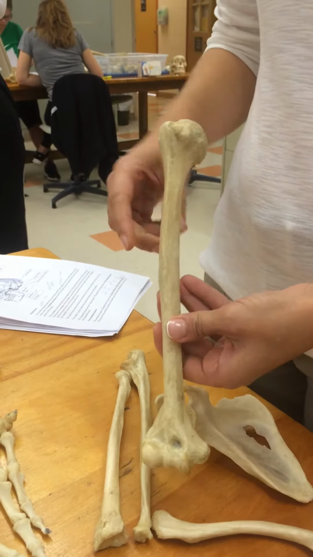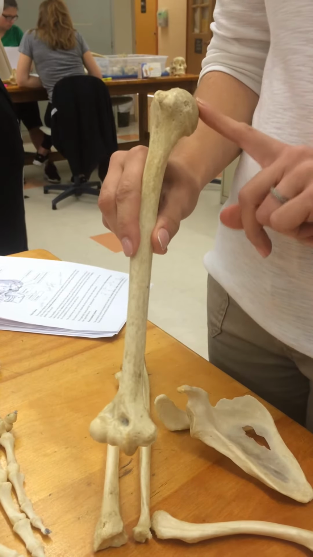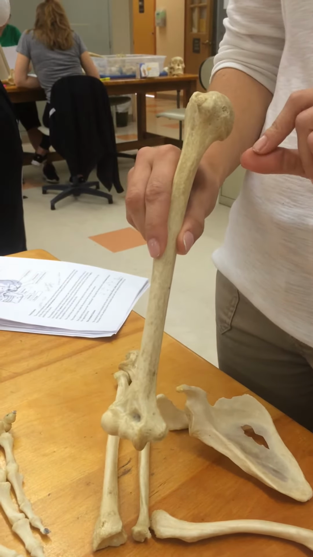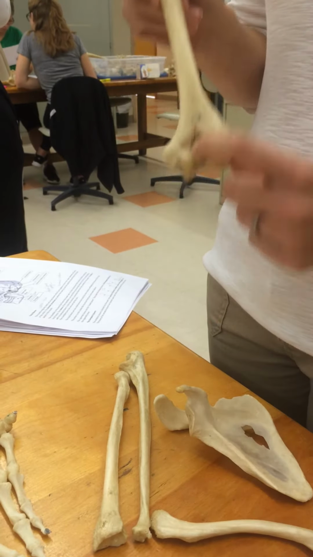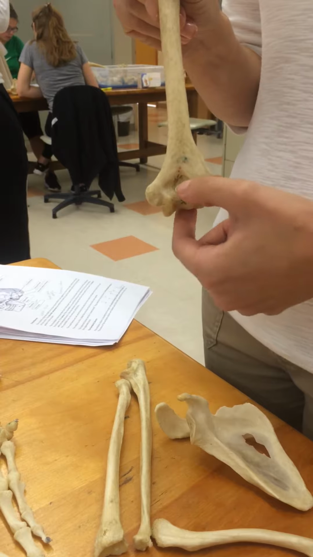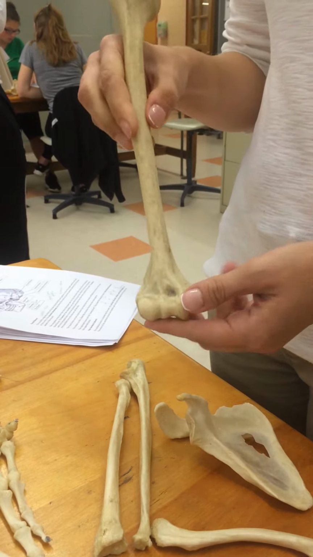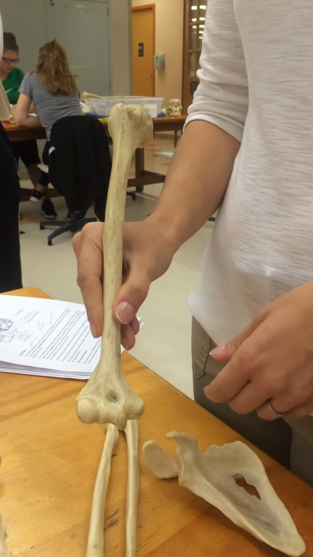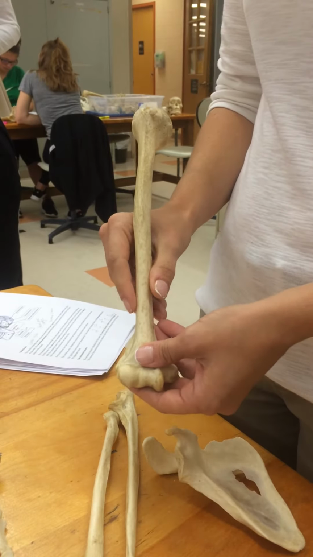Now the humerus, how you identify it is you look for the head of the humerus, and that should be medial. And then you want to look for the olecranon fossa, which is this big divot that sits there. That's what your ulna is going to be sitting in. So this will tell me that, in this case, it's a right humerus.